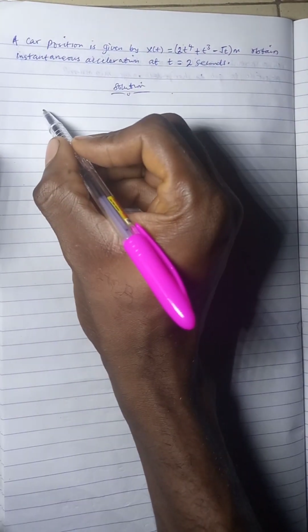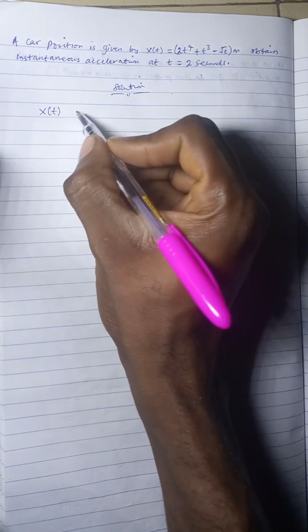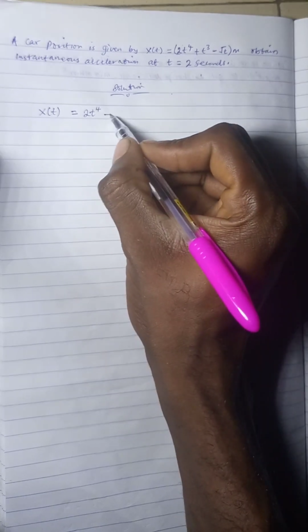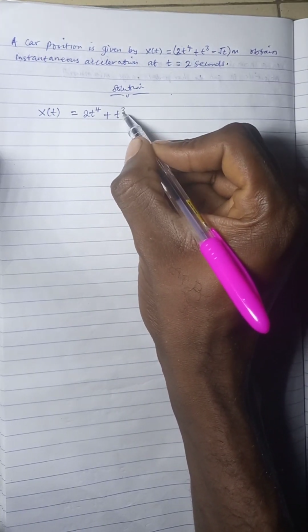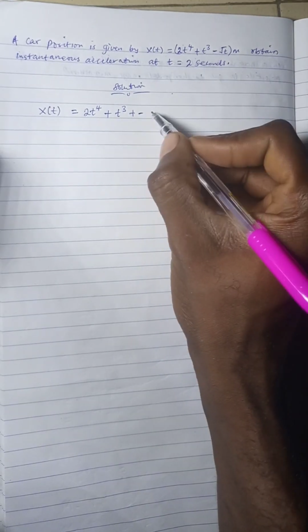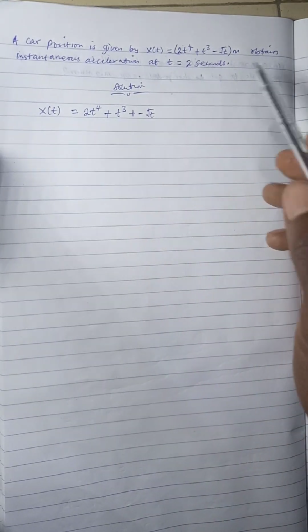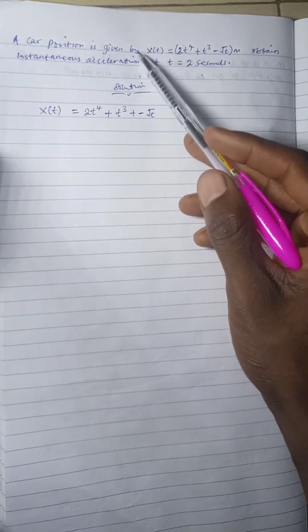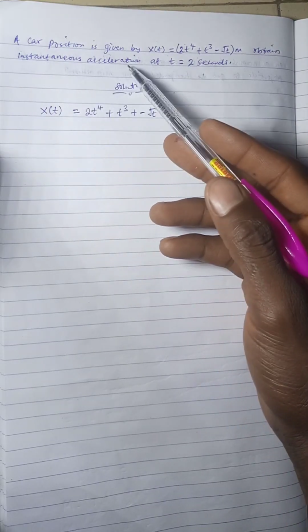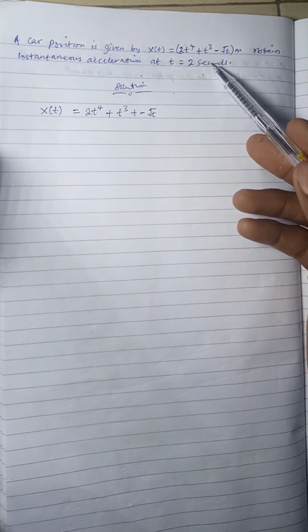So solution, they made us to know that the car position x(t) is given by 2t raised to power 4 plus t raised to power 3 minus t. Then the unit of distance, we know that the unit of distance is what? Meters. That's why this m is here. So now they say I should find what? Instantaneous acceleration at time t equal to 2 seconds.